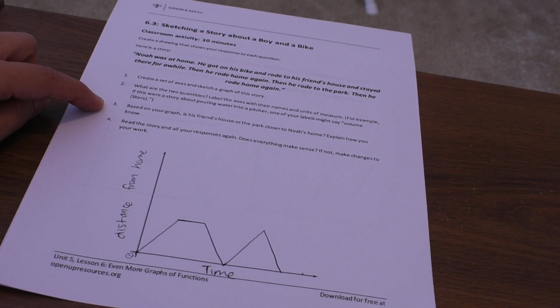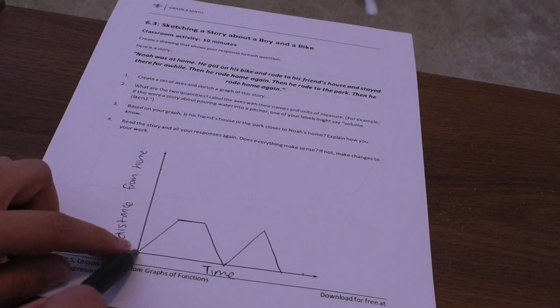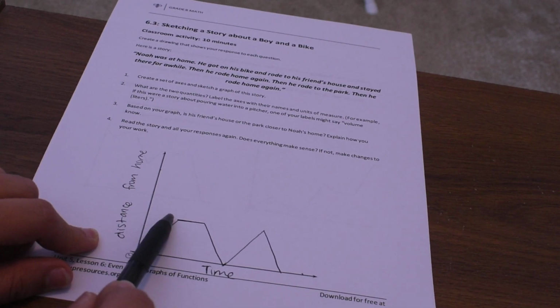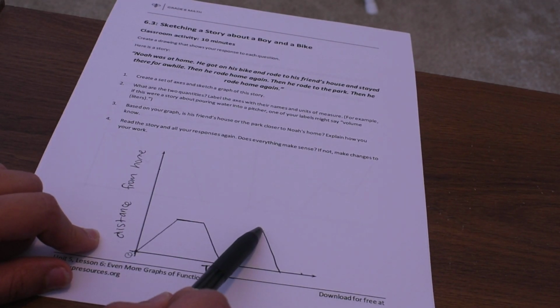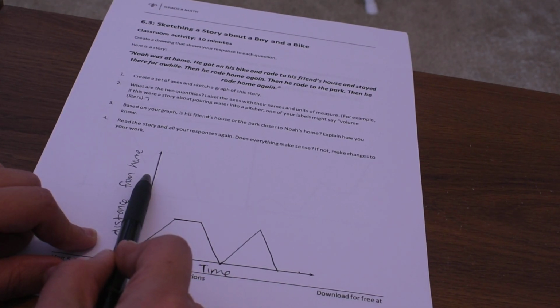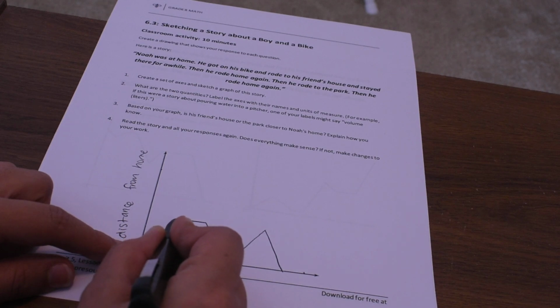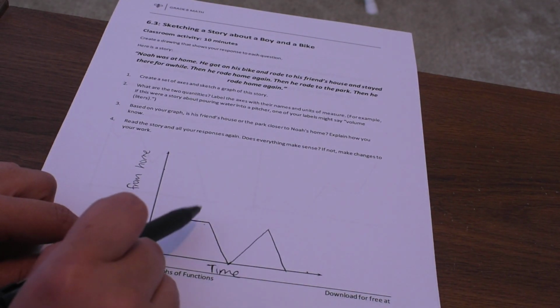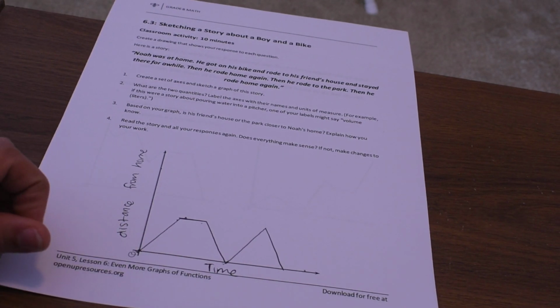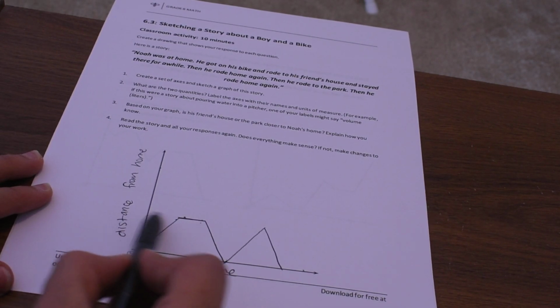Based on your graph, is his friend's house or the park closer to Noah's home? Explain how you know. So when he went to his friend's house, it was right here, right? His distance from home was right here. And then when we drew the graph again, we put it right here. So that's kind of the same distance, right? If I drew it higher, it would have been further. The park would have been further, right? Because remember, this is him biking to his friend's house. This is at his friend's house. This is him going back home. So the distance is the same because they have the same y point. Their y measure is the same.